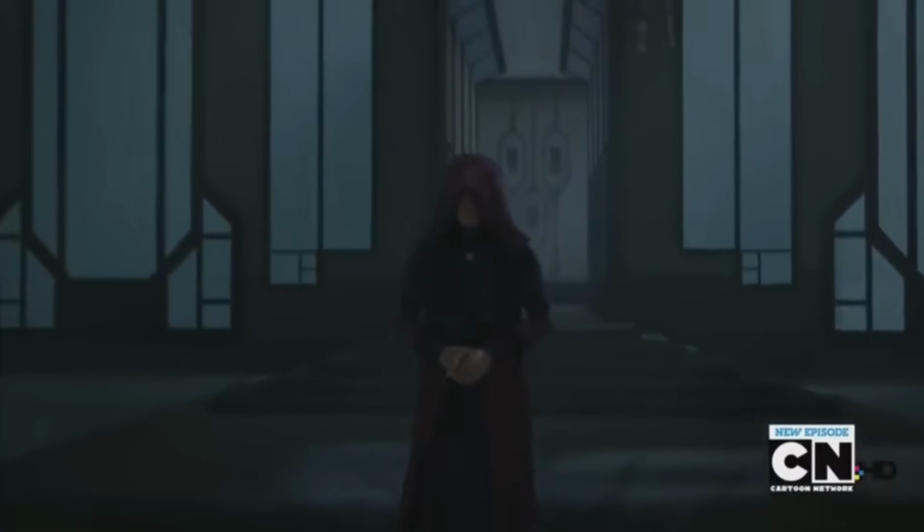And his Sidious had a strange deepness to the voice that's not present in the usually soft-spoken Sith's other appearances.